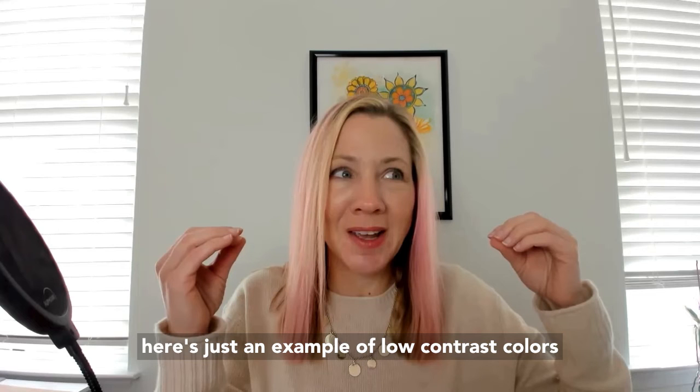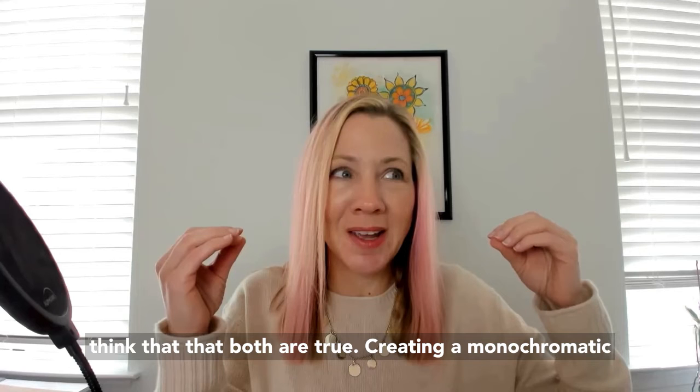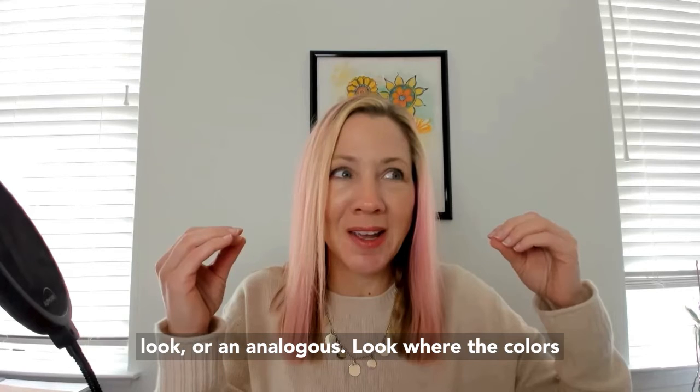Here's just an example of low contrast. Colors that are fairly next to each other on the color wheel are going to be low contrast. You could say that's not very interesting, or you could say, oh, I love that. That's very interesting. I think that both are true. Creating a monochromatic look or an analogous look where the colors are just next to each other on the color wheel may not necessarily have a lot of visual contrast, but it could also be just as interesting and just as elegant and pulled together. When you're being thoughtful about it, you can definitely pull these off, okay?